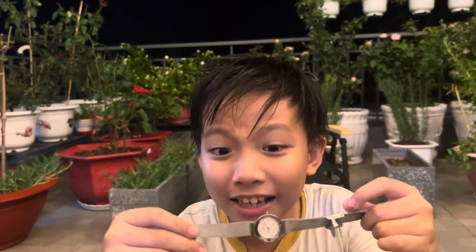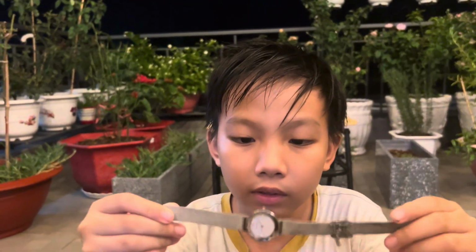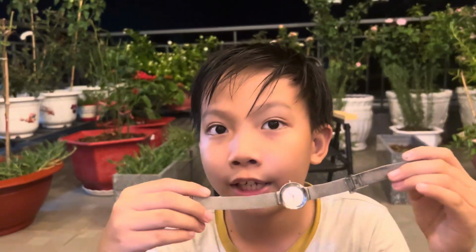Today we're gonna learn about food chains and food webs. Like, this is a chain. Imagine the cup is a chain. This is one part of the chain. This is a second. This is the third.